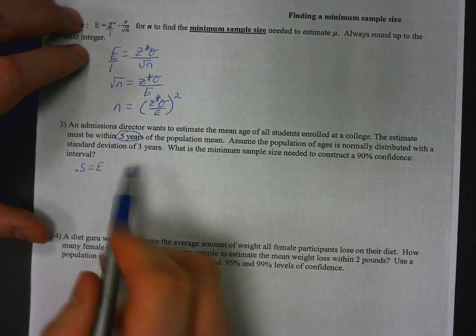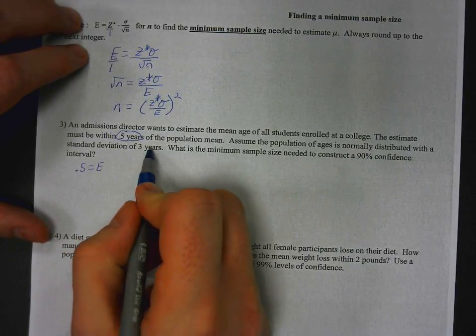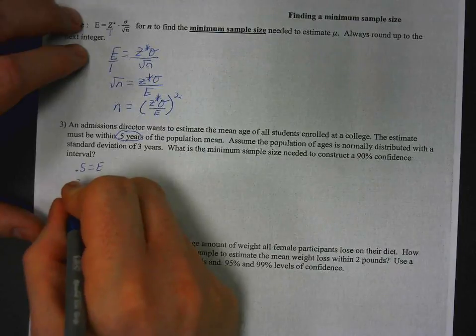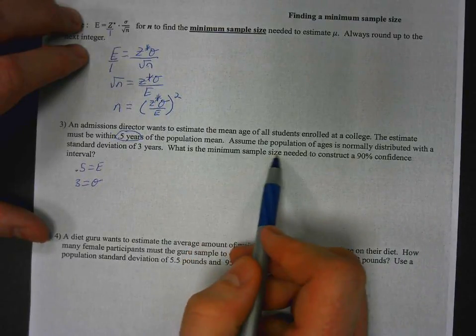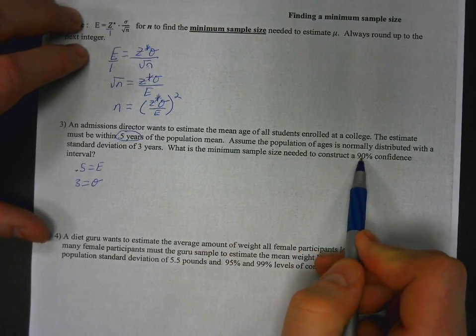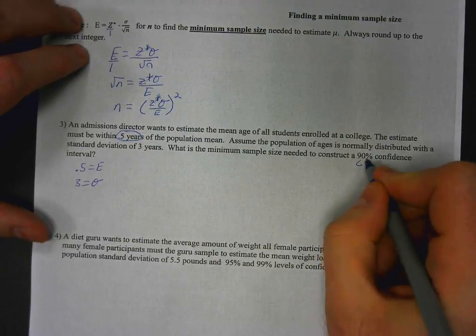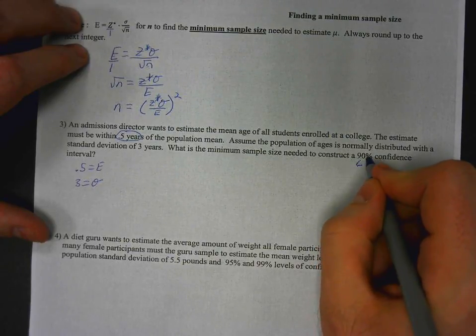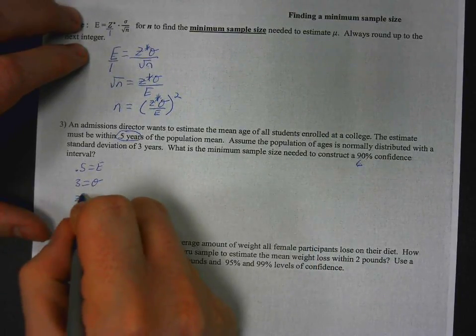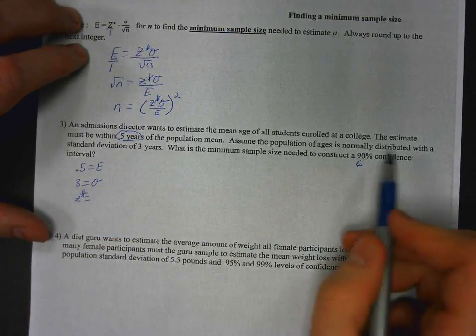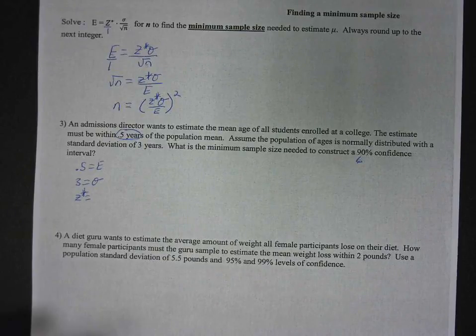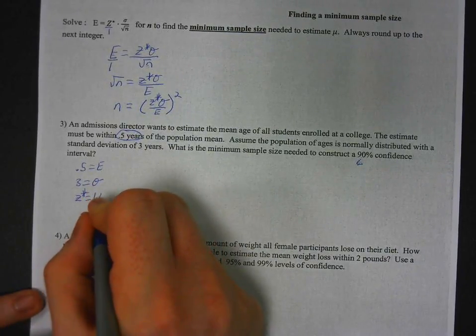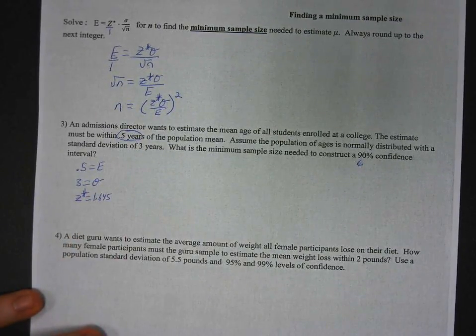Assume the population of age is normally distributed, with a standard deviation of 3 years. So 3 is your standard deviation for the population. And then we want a minimum sample size to construct a 90% confidence interval. Well, what z star value goes with a confidence level of 90%? That was a value of 1.645.